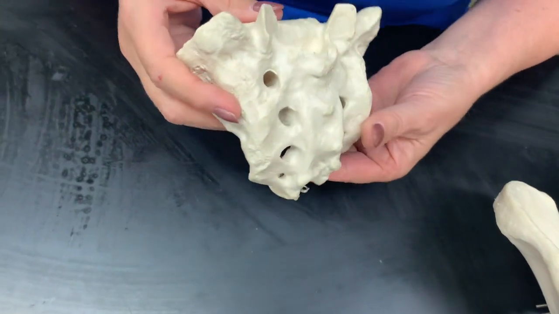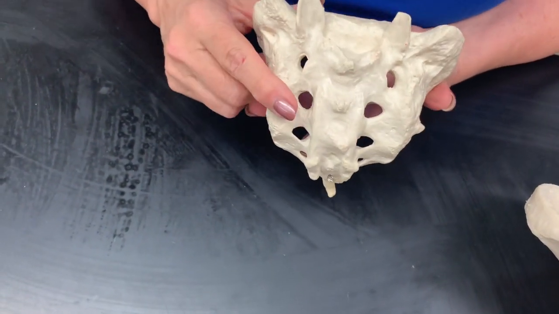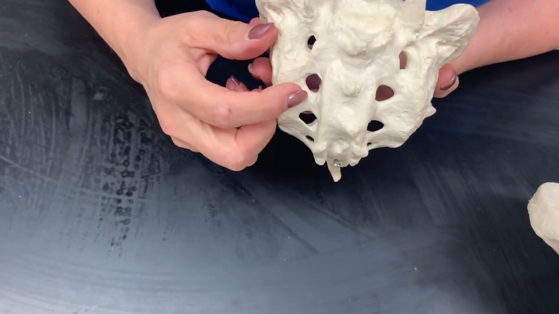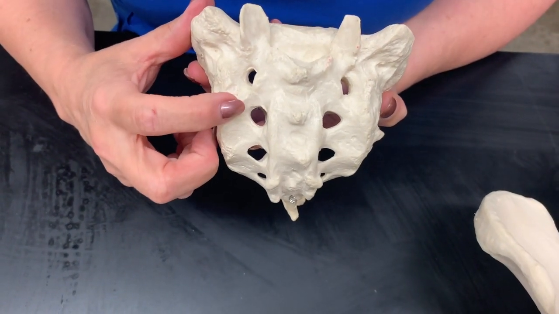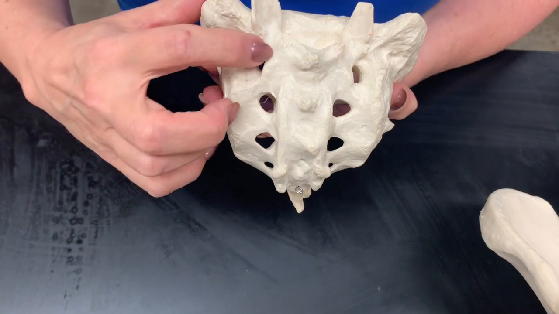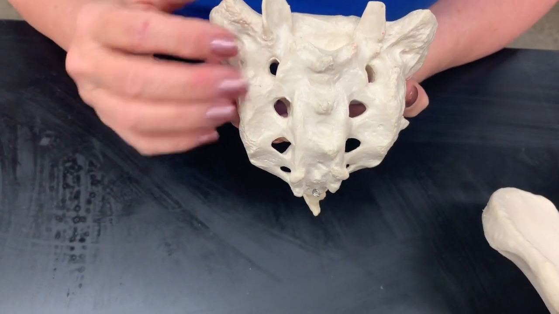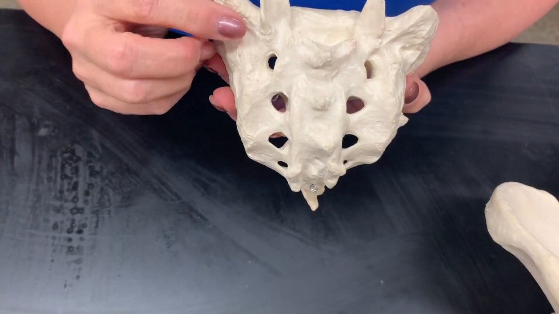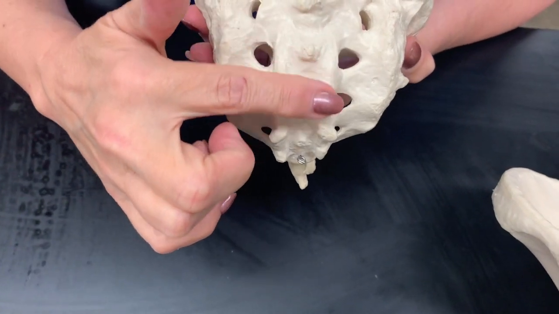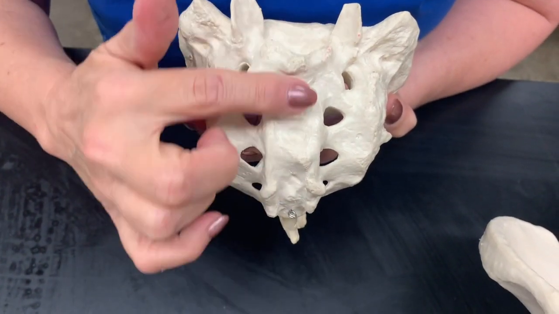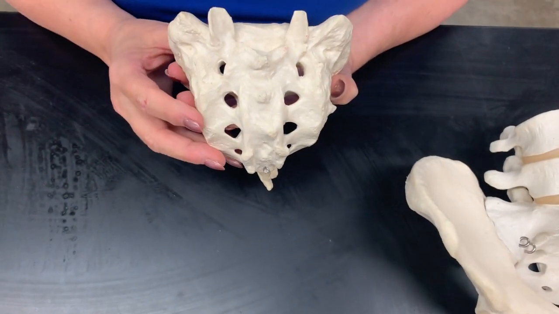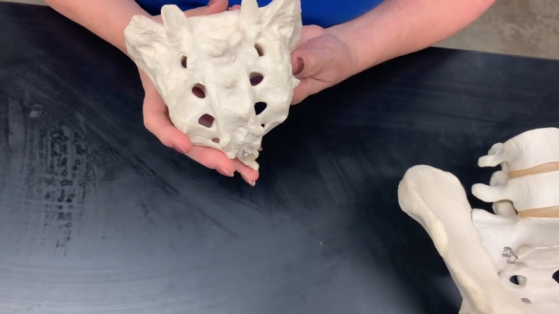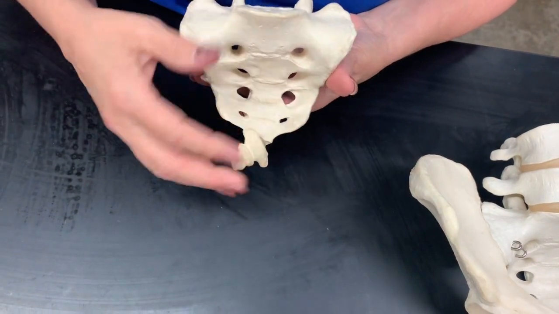We're going to turn this around to the posterior view. On the posterior view, we see holes again. These are the posterior sacral foramina. Foramina is plural for foramen. We have lots of them, so we call them foramina. Individually, the foramen. Down the bottom, what was the remnant of the spinous process is now called the median sacral crest. And I believe that is all we need on the sacrum itself.